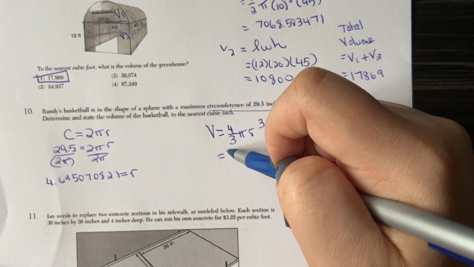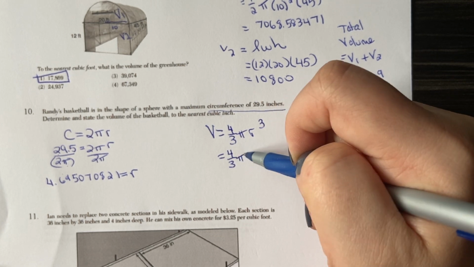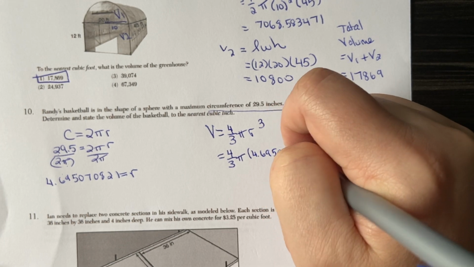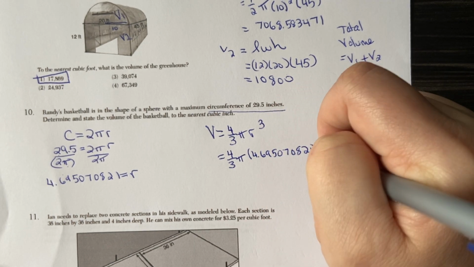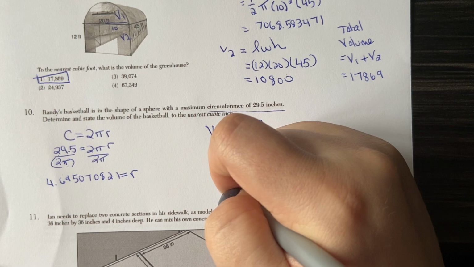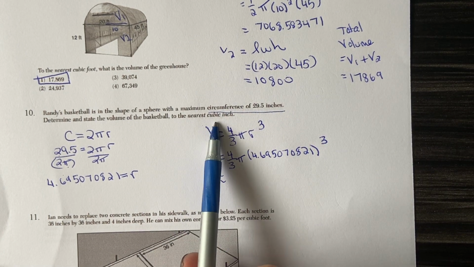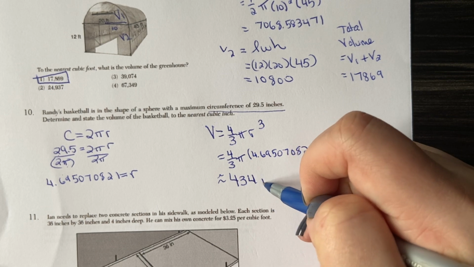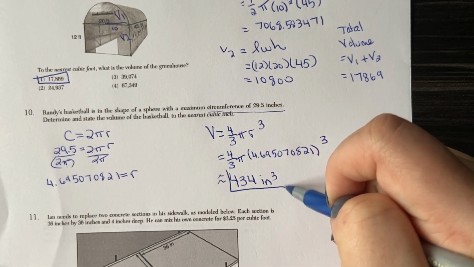In your formula, that's all you have to sub in. So 4/3 pi times 4.6950700821 cubed. They want this to the nearest cubic inch, which means a whole number. You get 434 cubic inches as your answer.